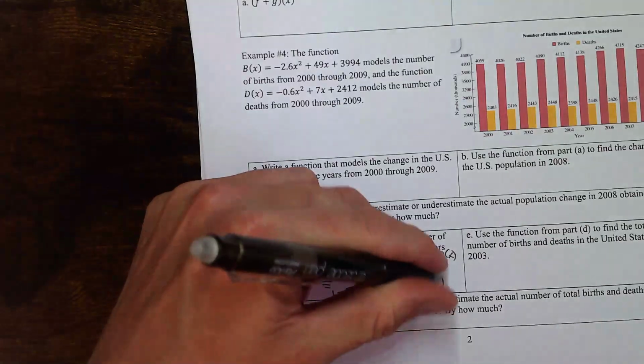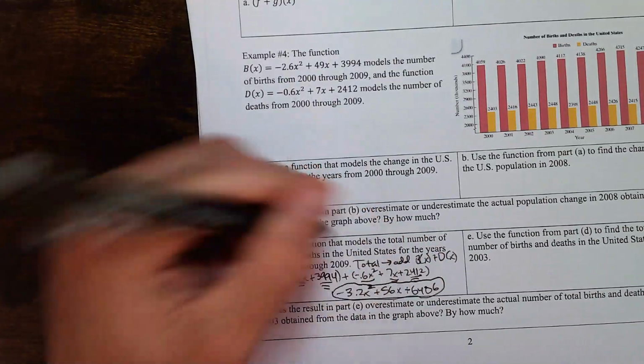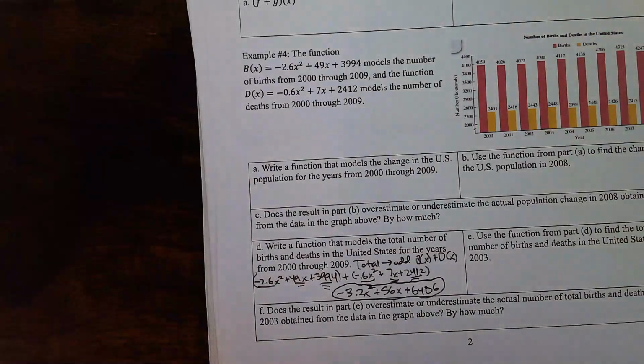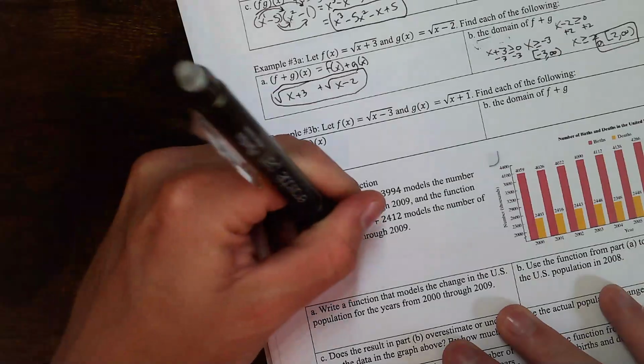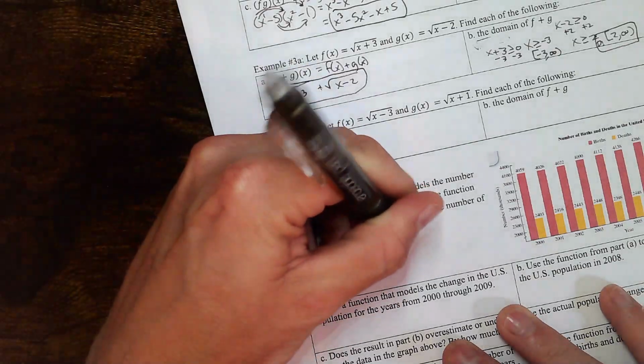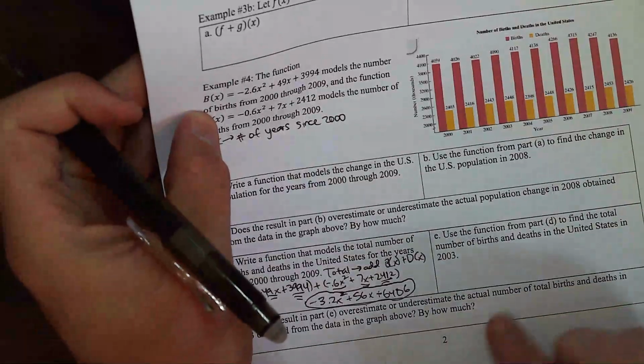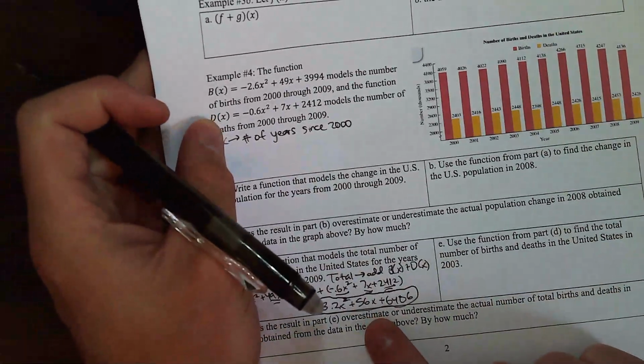So now I want to use this function to find the total number of births and deaths in 2003. So 2003, that would mean x is the year. All right, and I left out a very important detail here. x is the number of years since 2000. So I'm going to put that here: x, number of years since 2000. That's usually what we do, but I didn't put that in detail in there. That's very important.